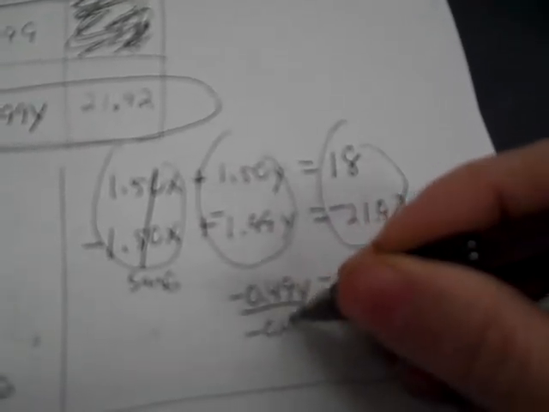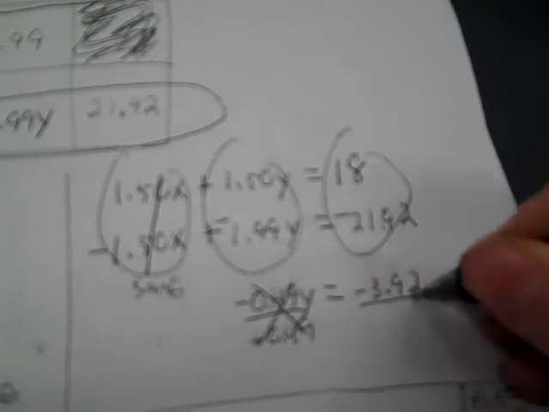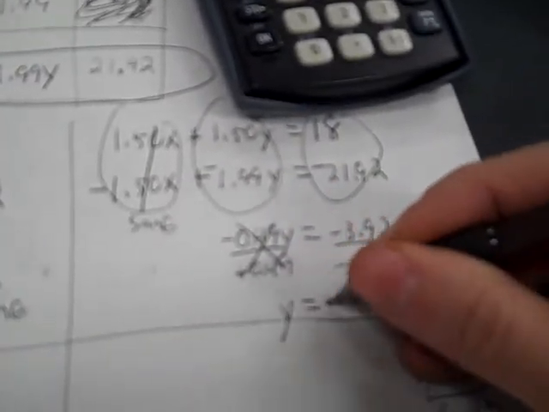Now you divide by negative 0.49. That cancels. And make sure you get your decimal. Negative 3.92 divided by negative 0.49 is 8. So y equals 8.